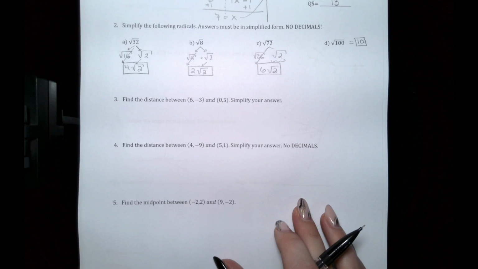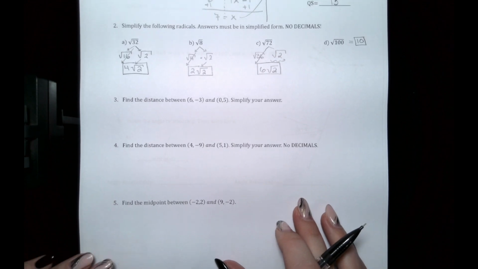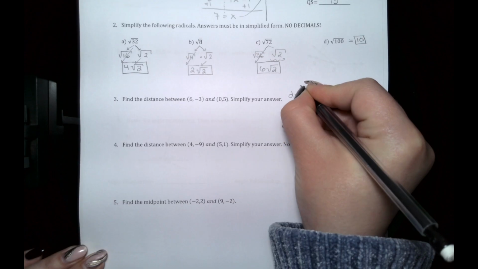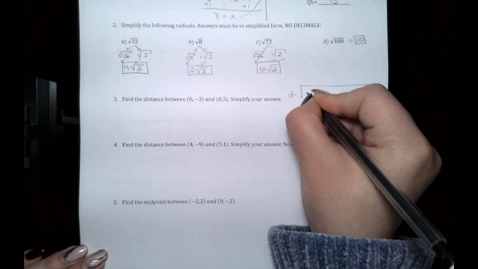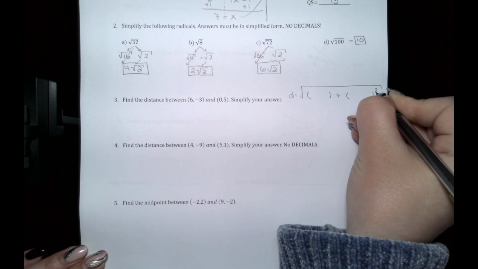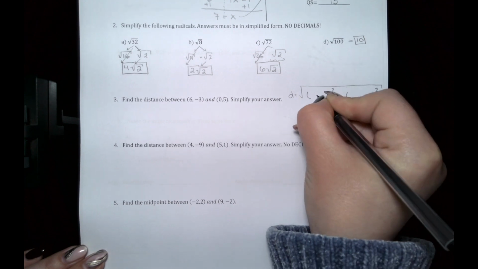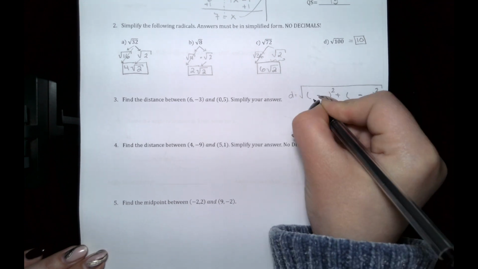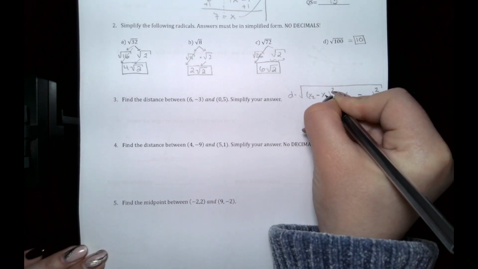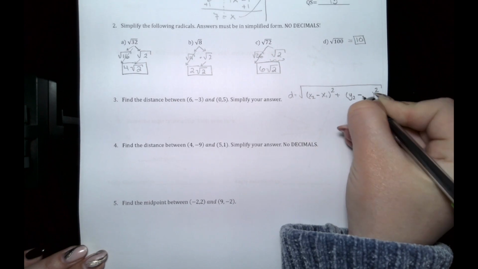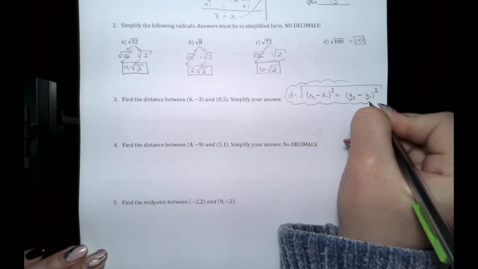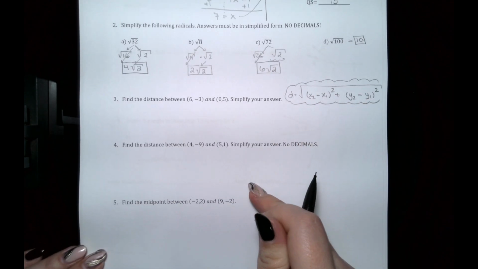Find the distance between (6, -3) and (0, 5). This is where you need to have your distance formula memorized. Distance is equal to the really big square root. We have 2 parentheses separated by addition. Each of these parentheses is squared with a minus in the middle. Now our formula is (x2 minus x1) squared plus (y2 minus y1) squared. This formula you have to have memorized. If you don't know your formula, you won't be able to do any of these problems.